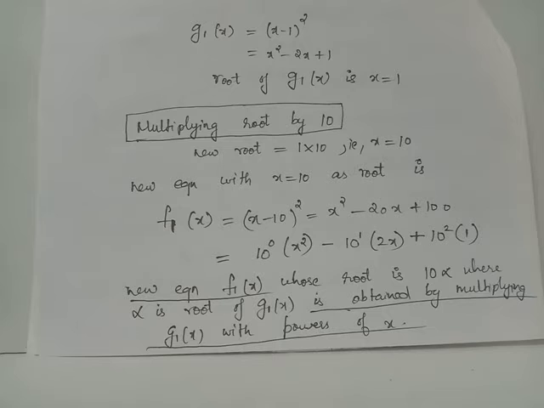With the help of an example, let us understand the fact that multiplying the root by 10 is equivalent to multiplying the equation using powers of 10. Suppose we have an equation g1(x) = (x - 1)^2, which equals x^2 - 2x + 1, and the root of g1(x) is x = 1.